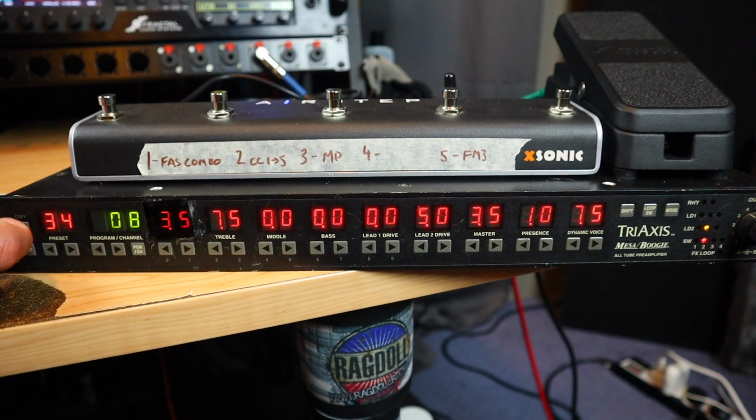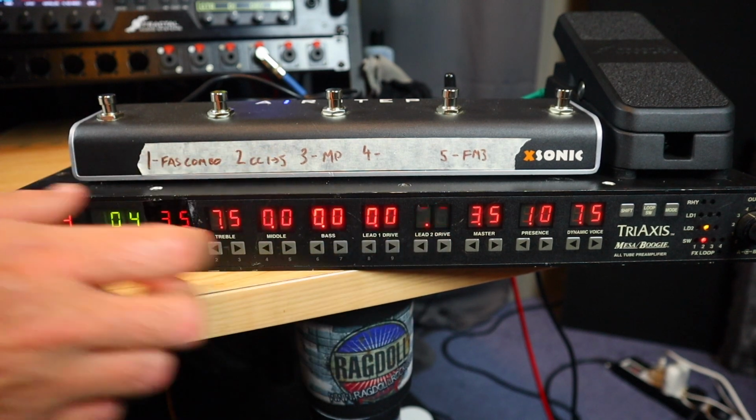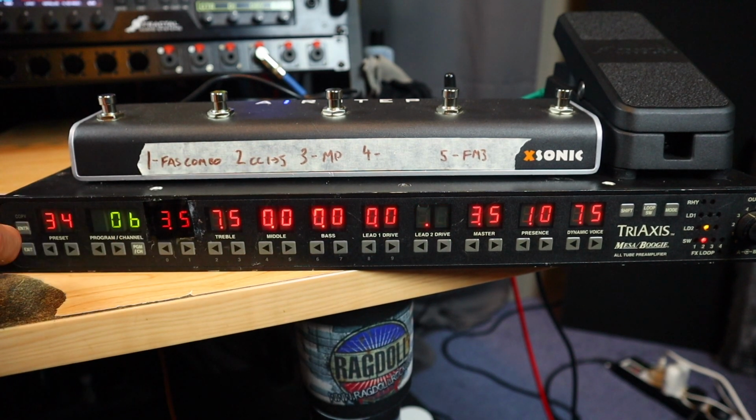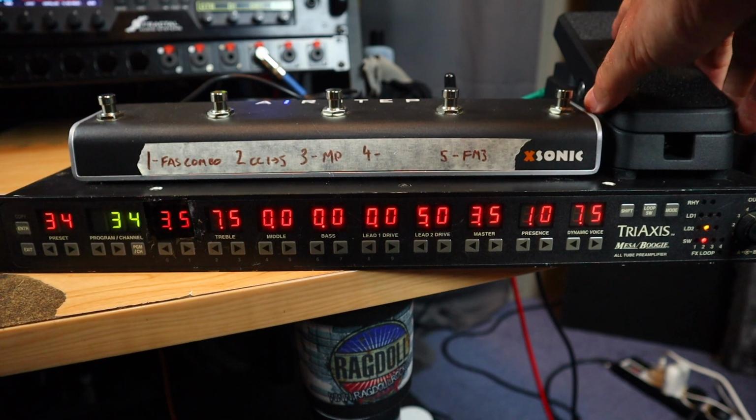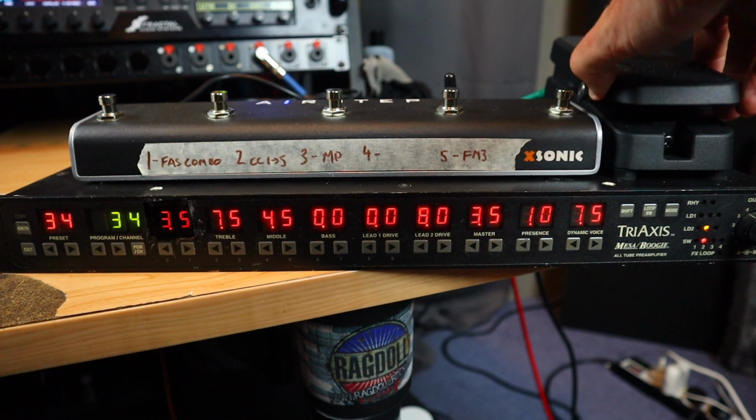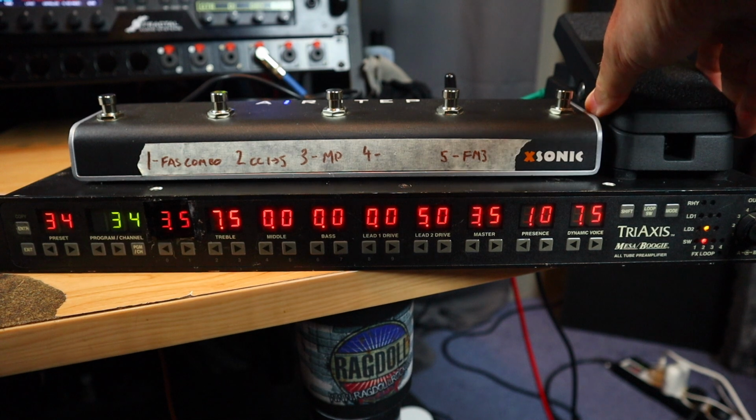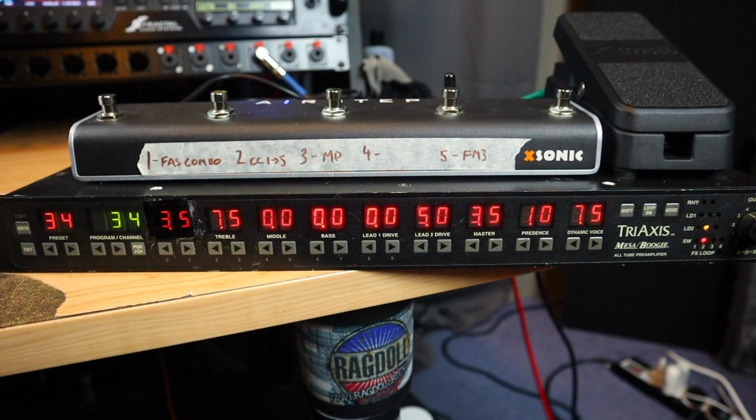Why not? Let's have a little bit of fun with it so I can have an extra gain boost over here. And my lead 2 drive, I wouldn't mind turning that up a little bit more. Let's set it to 6 increments again there. Hit enter so it's all saved. Watch this. If I push down on the expression pedal now, the lead 2 drive and the mids are going to increase as well. So let's have a listen to that change on its own.